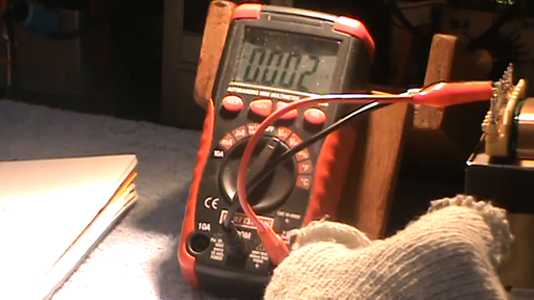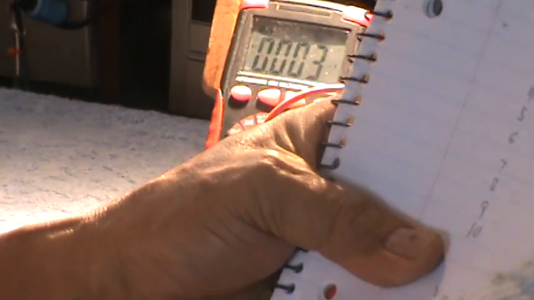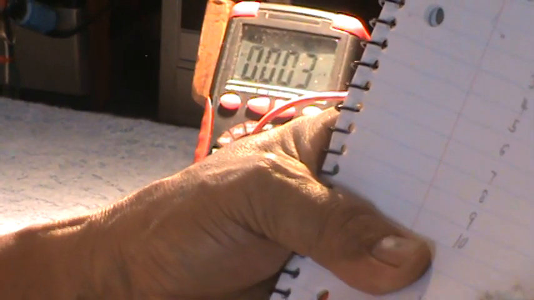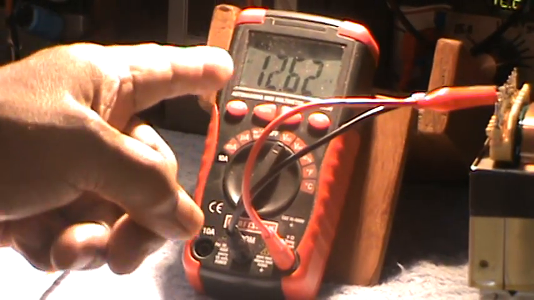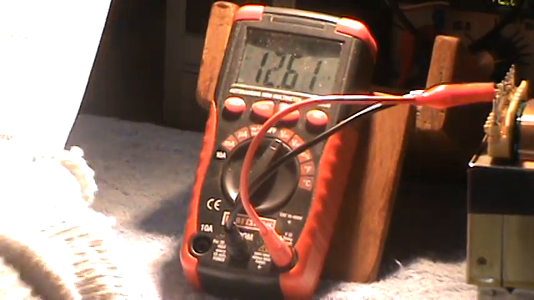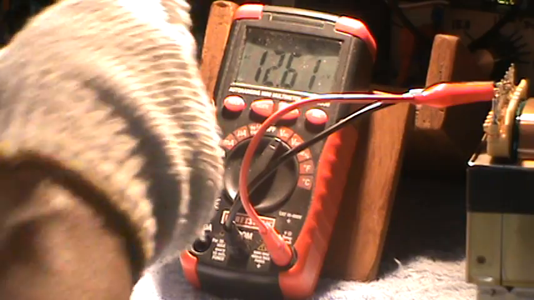Okay, 4 and 5. Across terminals 4 and 5, there is a reading of 0.5 ohm. And supposed to be, we could measure an AC voltage here. Again, I will try to insert the primary. The voltage between terminals 4 and 5 is at 12.61 volts.